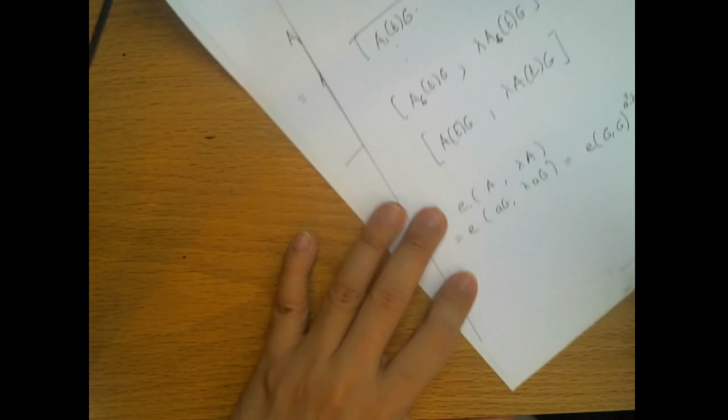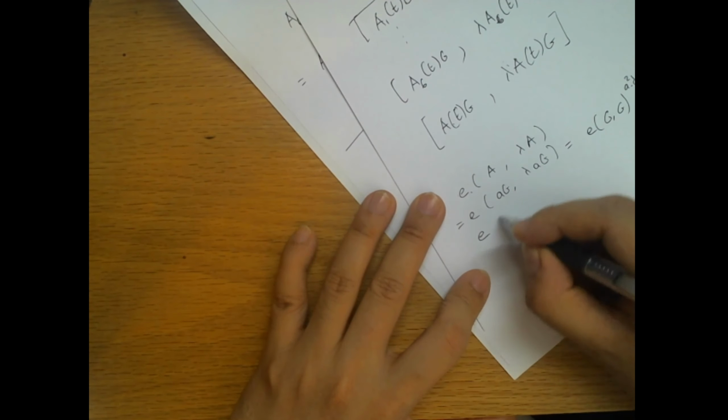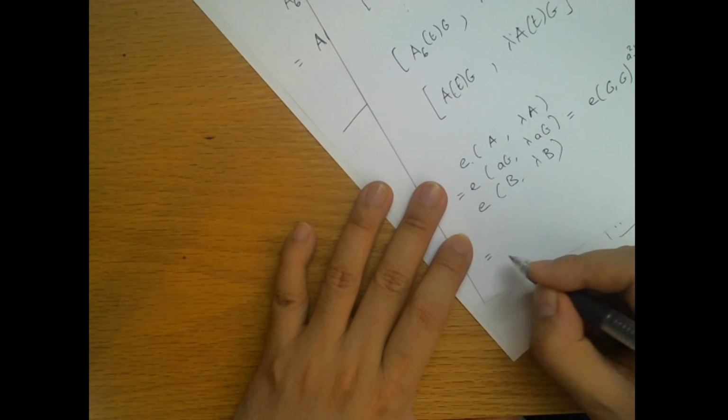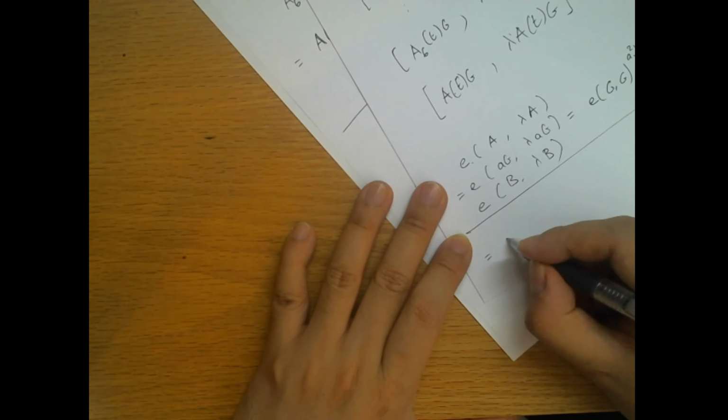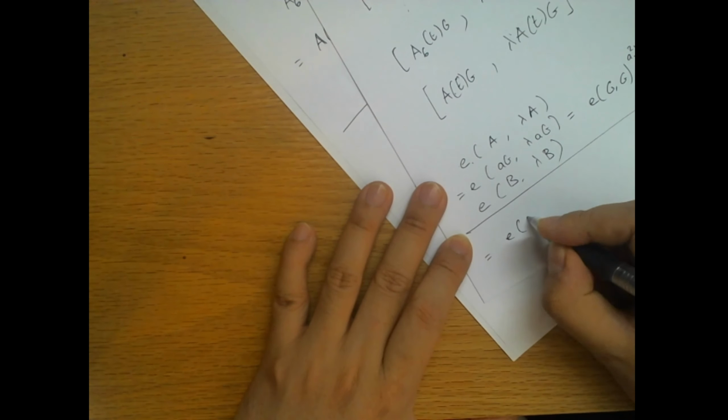But more importantly, if you have another pair, b and lambda b, now you can calculate the cross of the two.